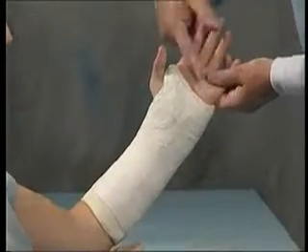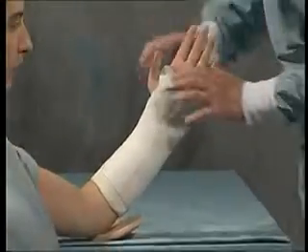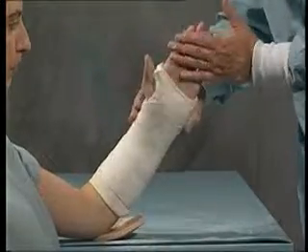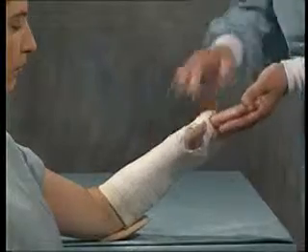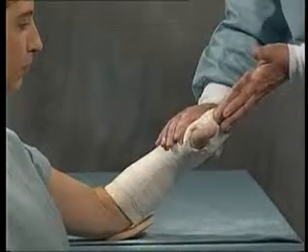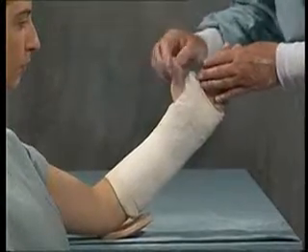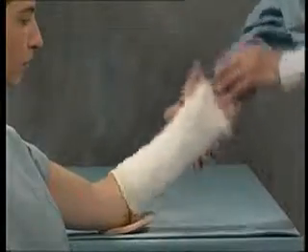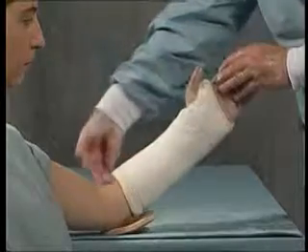The plaster should allow the palmar crease to be free, ensuring full flexion of the fingers. The metacarpal heads should be just outside the plaster as well. Full mobility of the thumb and the elbow is essential. There should be at least 2 fingers breadth between the crease of the elbow and the edge of the plaster.